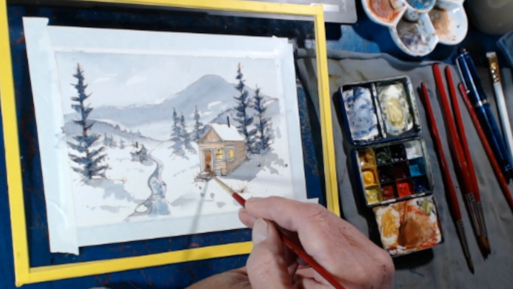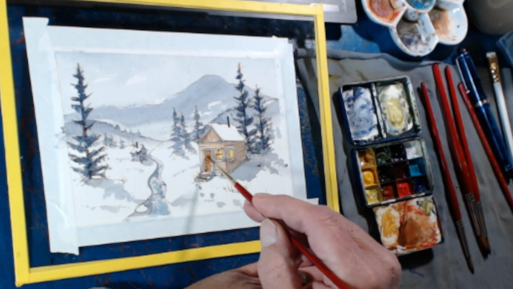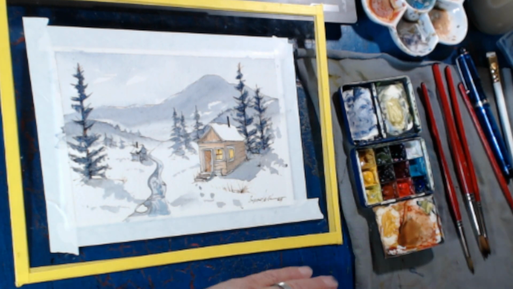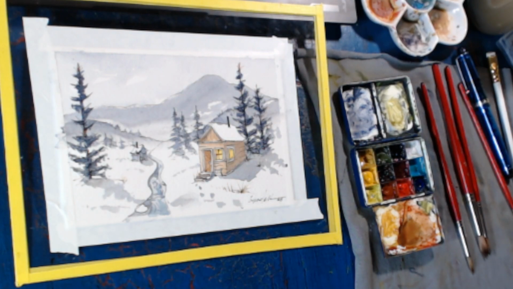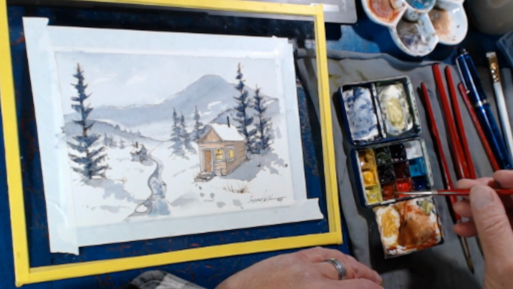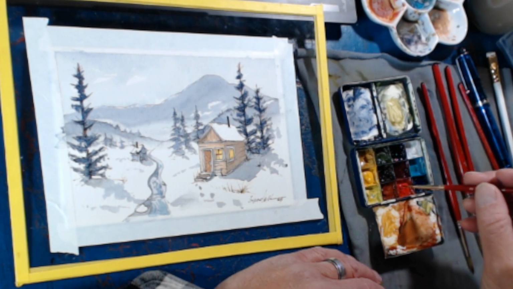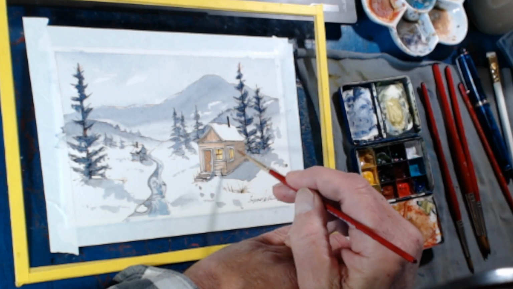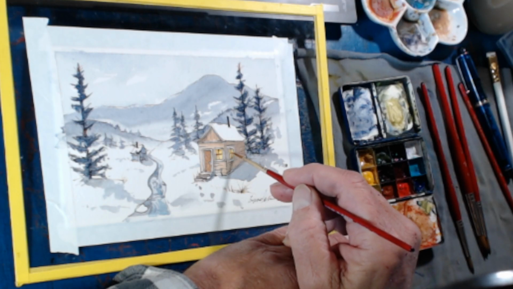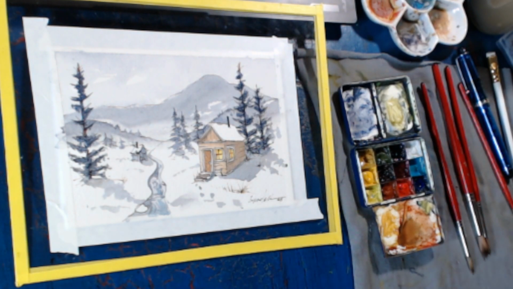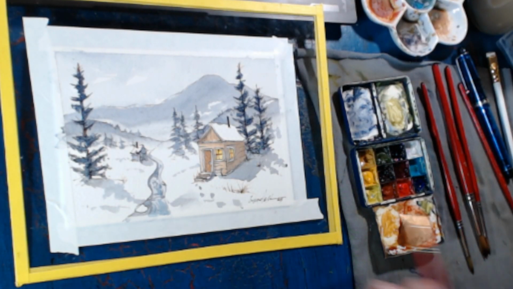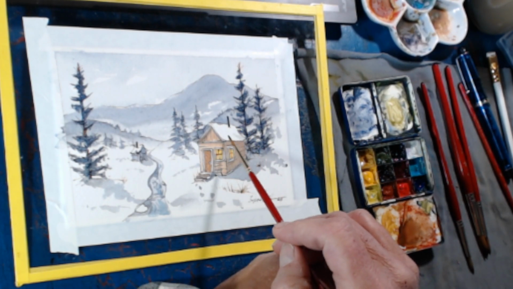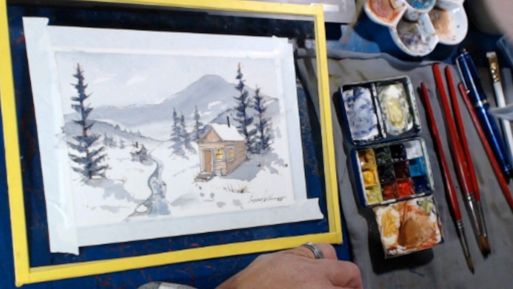I'm not sure I like it quite that dark. I'll pull out a little bit of that material. And I'm going to try and get just some fine paint on my brush so I can fix this that I messed up earlier. Now you can leave this white as though the sun were hitting the top of it.